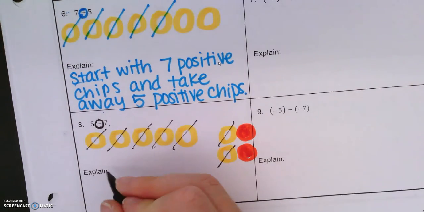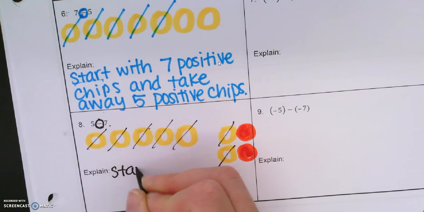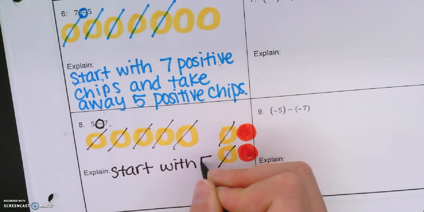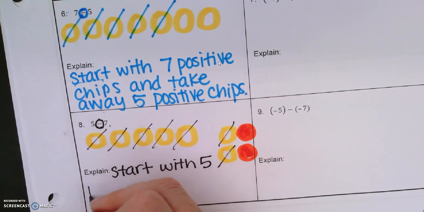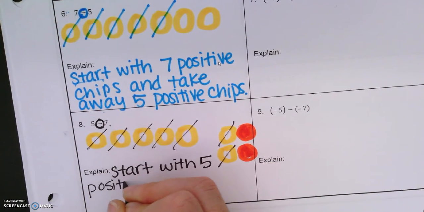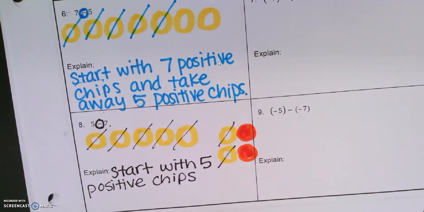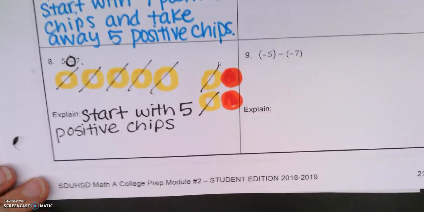Let's explain. Always talk about what you start with. Start with 5 positive chips.